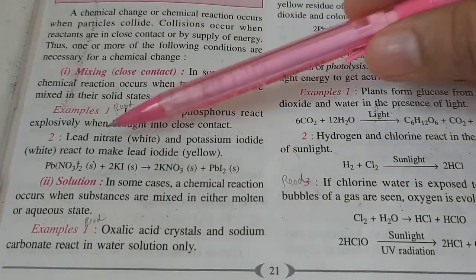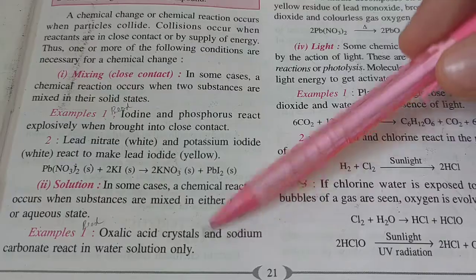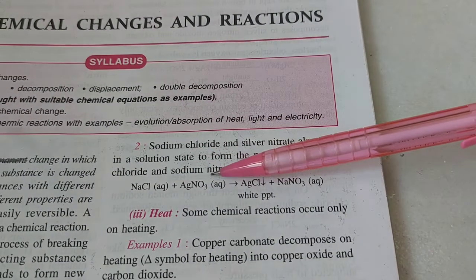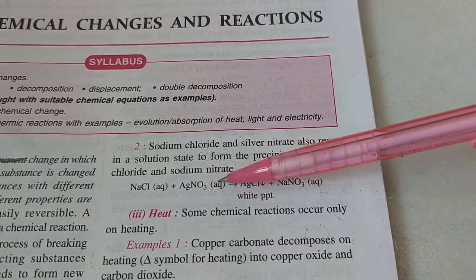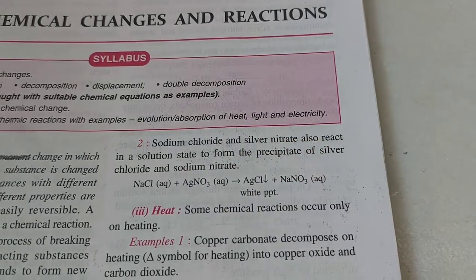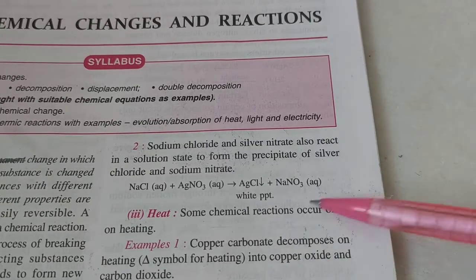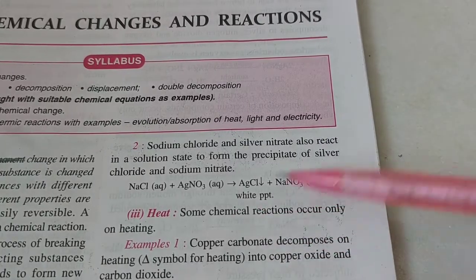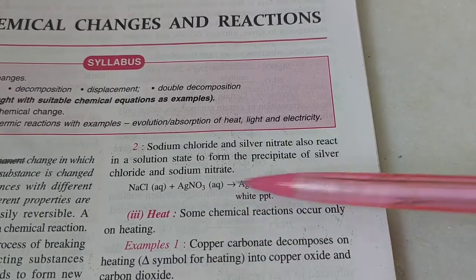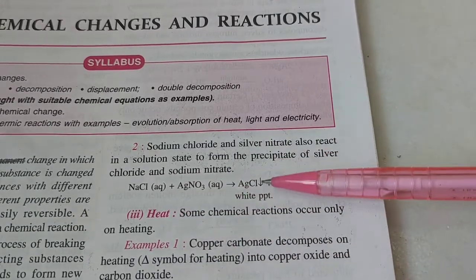Another example of solution form. Example 1, not important. Example 2, sodium chloride plus silver nitrate, aqueous, mentioning aqueous is necessary, gives you silver chloride plus sodium nitrate. This is a double decomposition reaction or double displacement reaction. It's a repeated reaction, so whenever you add a nitrate to any chloride, you will get a white PPT. That's a test for chloride anion, which you'll study in the future.